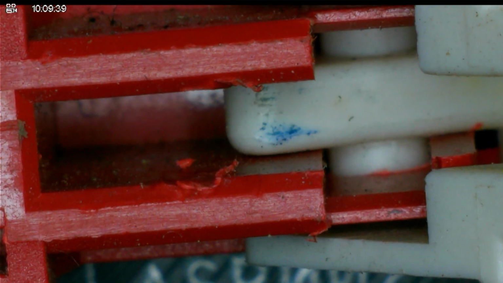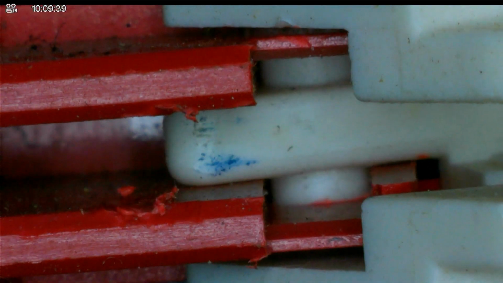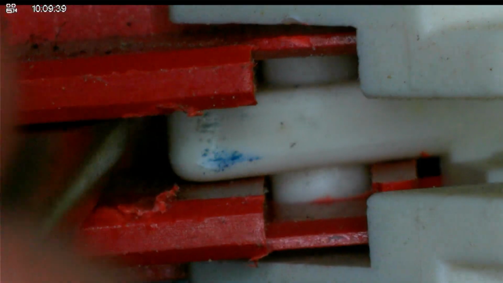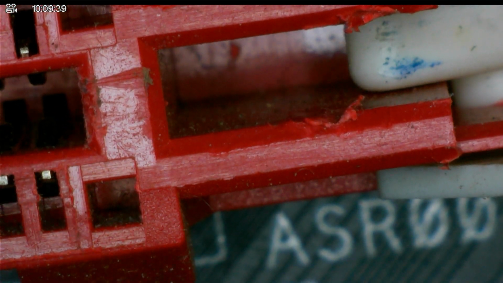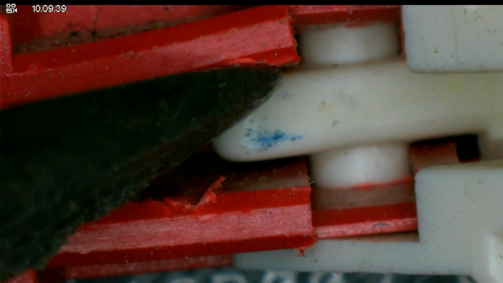Let's see. This still doesn't work like that. Let's see if I can. I've done this once or twice before, but all of the times were quite stressful for the board. Let's see, can I pry it open and then with the other screwdriver try to take it out? So let's try to pry this open.